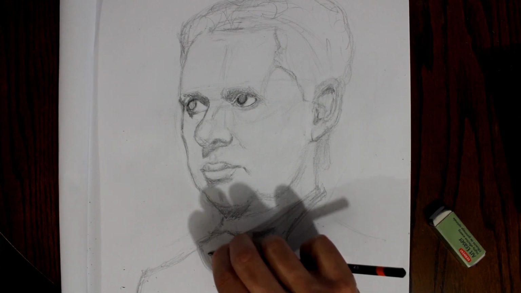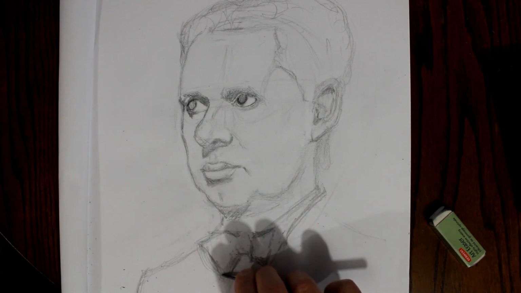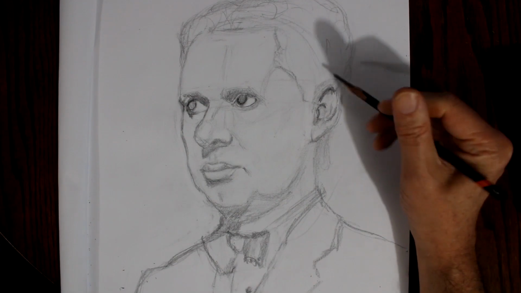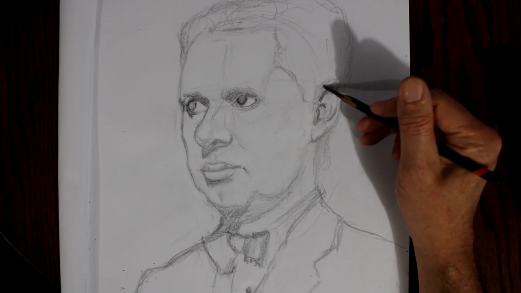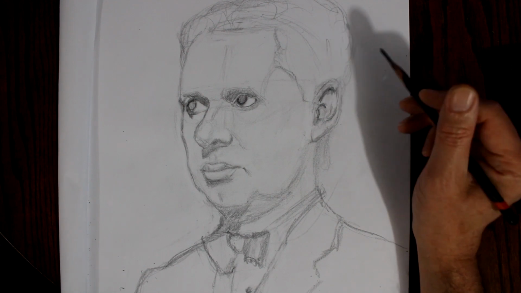When you do the first painting stage, or the underpainting, that still is part of the drawing process, so any mistakes that you've made can be corrected during the first painting stage.